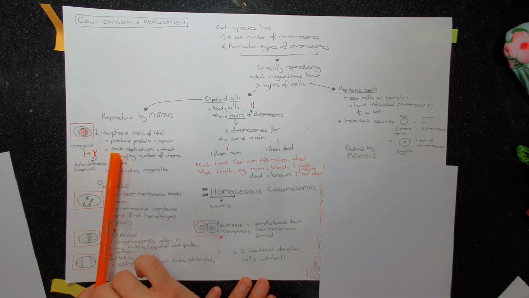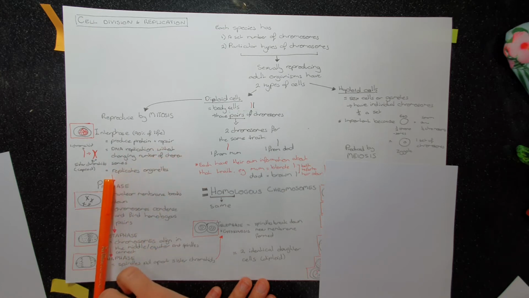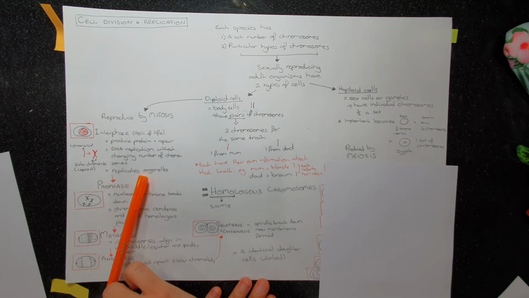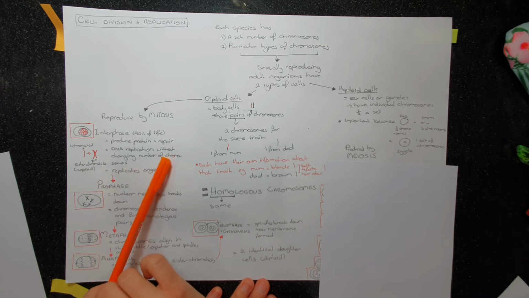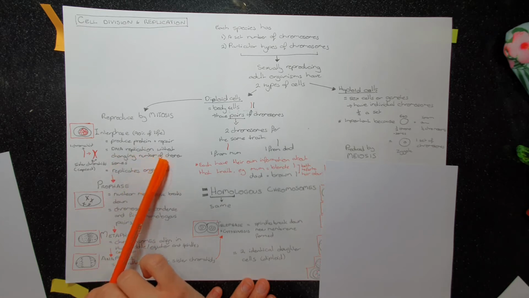During this time, they are producing protein, repairing, replicating DNA, and replicating the number of organelles that they have. When we're replicating DNA and the number of organelles, it usually means that we're getting ready to divide the cell. In the process of replication here, I've written down that it replicates the DNA, but it doesn't change the number of chromosomes.